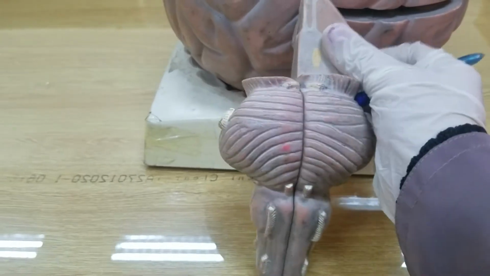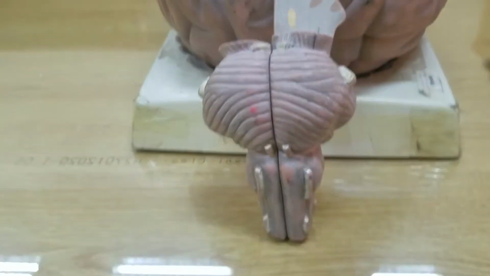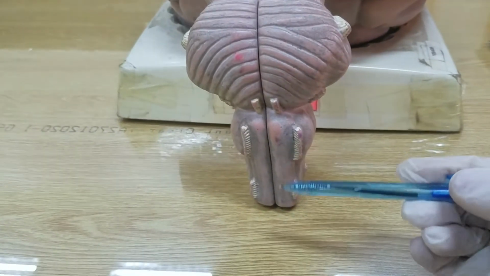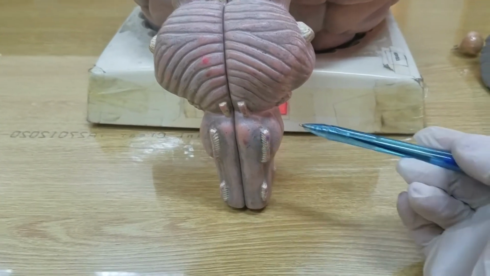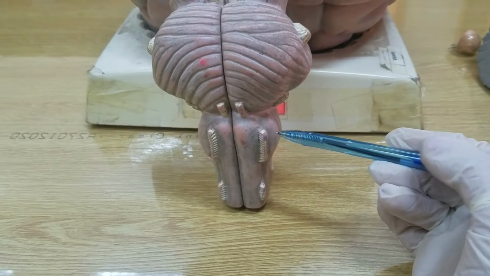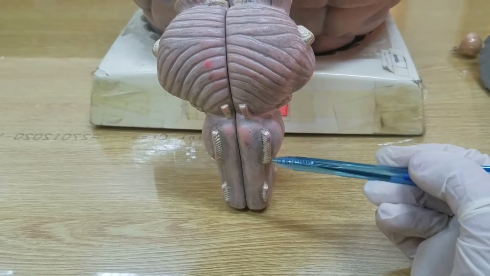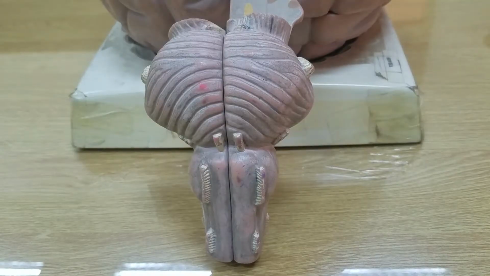And what we can see are the nerves that are coming out of the anterior part. This projection is pyramid, this projection is olives. Between the pyramids and olives, this is the hypoglossal nerve.